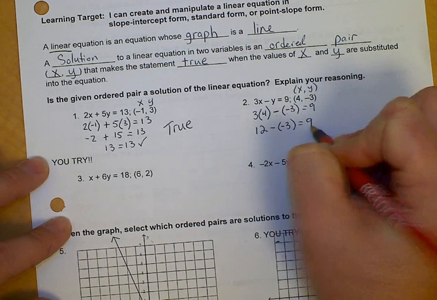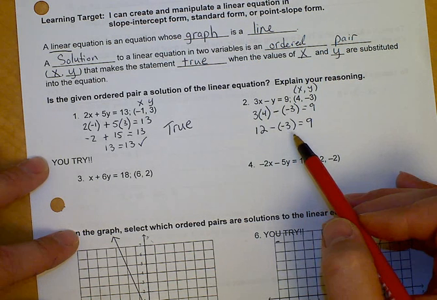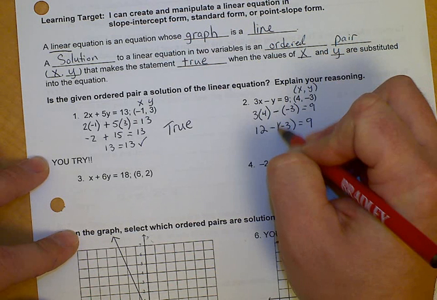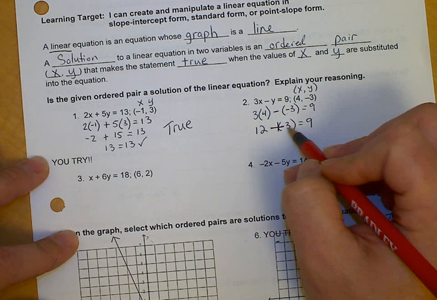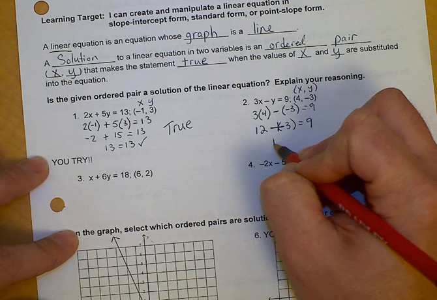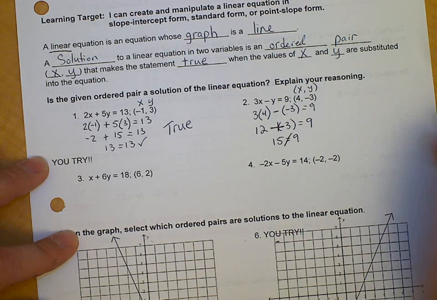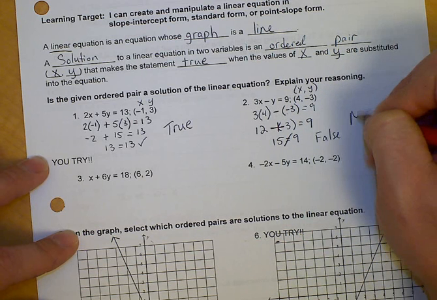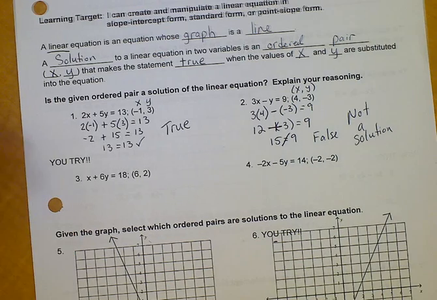Okay, so 3 times 4 is 12, minus a -3 equals 9. Alright, what happens when I subtract a negative number? Okay, you can put it in your calculator if you don't remember, but when I subtract a negative number, remember I make that into a big plus. When you minus a negative, it really means addition. So 12 plus 3 is 15. 15 does not equal 9, so that's false. So that is not a solution. Okay, you guys go ahead and try those You-Tries. I'm going to skip down to 5.